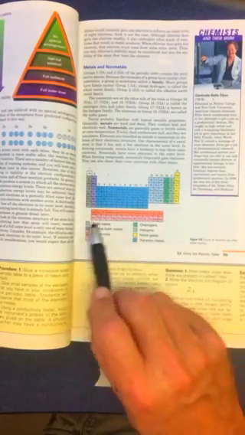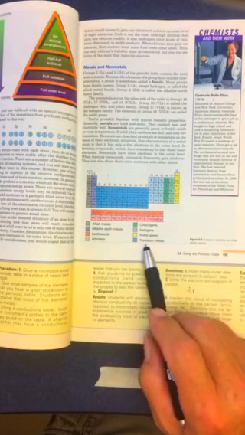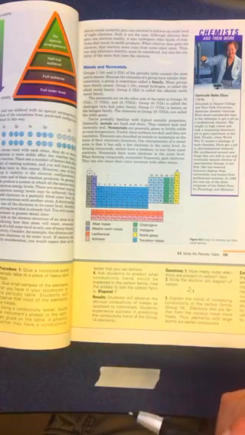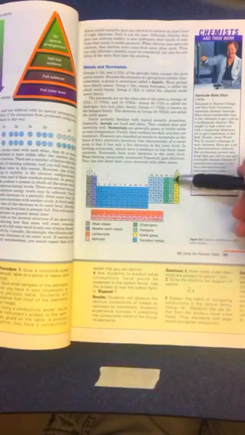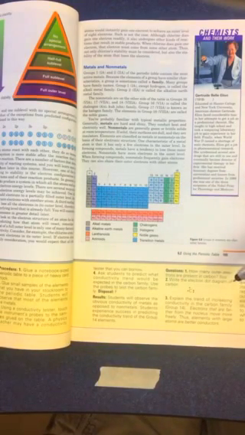So there are a bunch of different names. You should know the names of these different families. So on a test, I will say, which of the following is a noble gas? Or which of the following is a halogen? The halogens are right here. Perhaps you've heard of halogen bulbs, halogen headlights, okay?